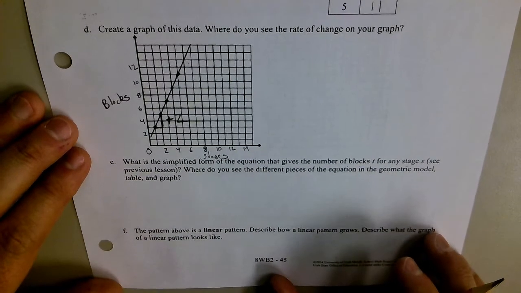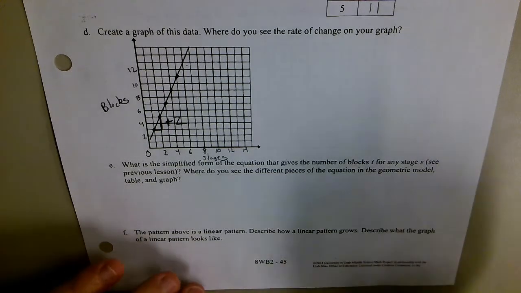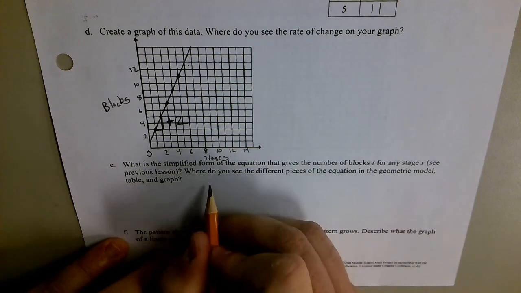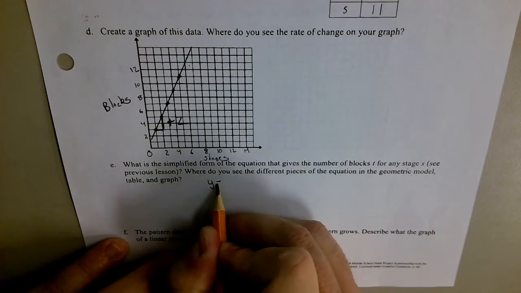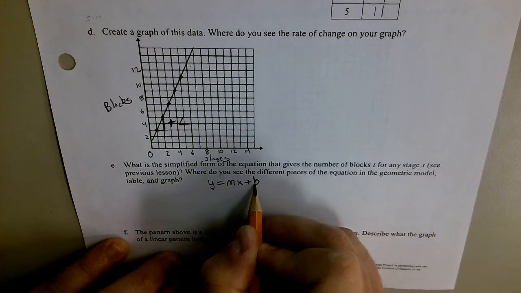Okay. So then letter E, what is the simplified form of the equation that gives the number of blocks T for any stage S? So what we have to do is take our total number of blocks and put this in y equals mx plus b form.